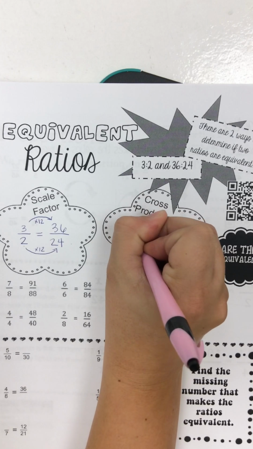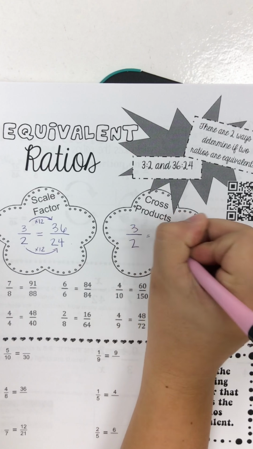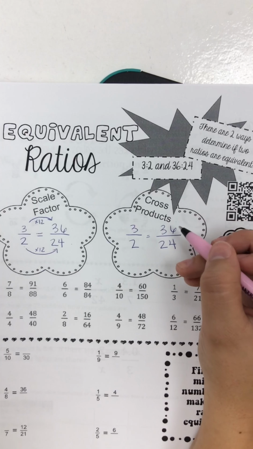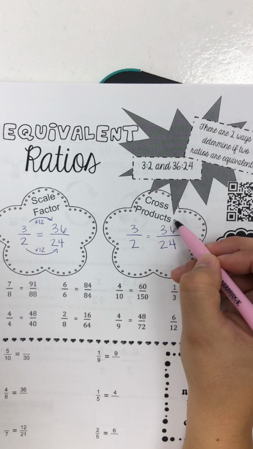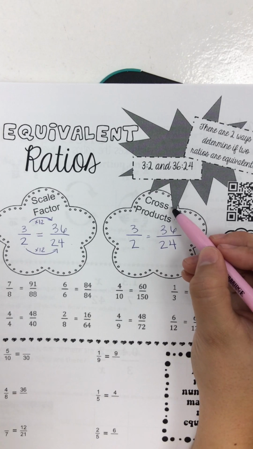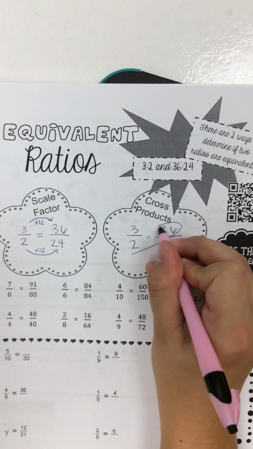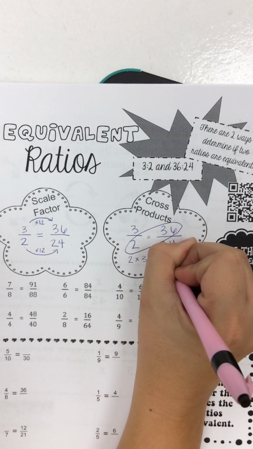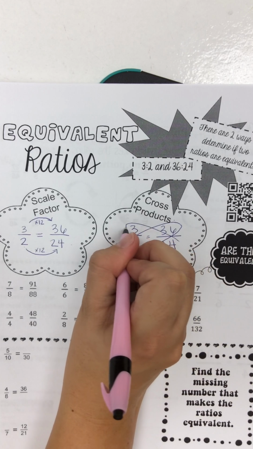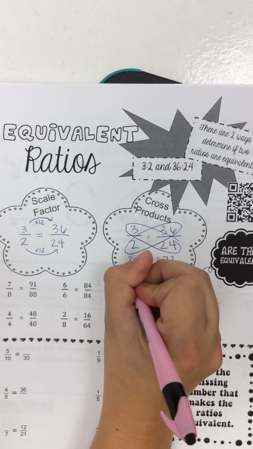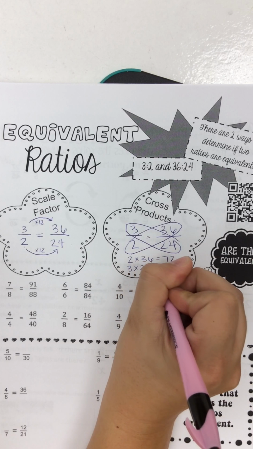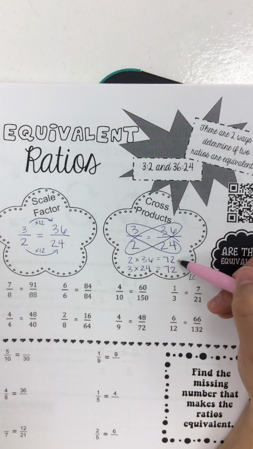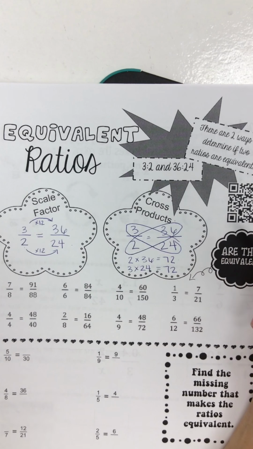So I'm going to set up my ratios the same way, 3 over 2 and 36 24ths. And when using cross products, product means the answer to a multiplication problem. So we are going to multiply the numbers that are across from each other. So 2 times 36 equals 72. And then 24 times 3, that also equals 72. So when using cross products, I get the same answer. They both equal 72.